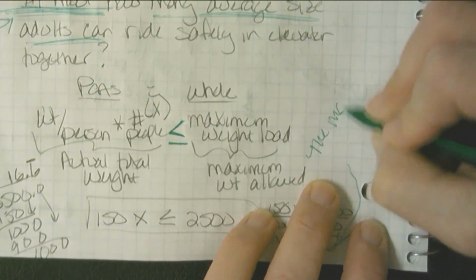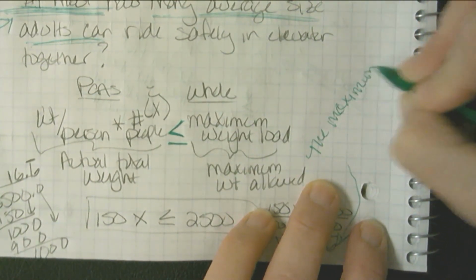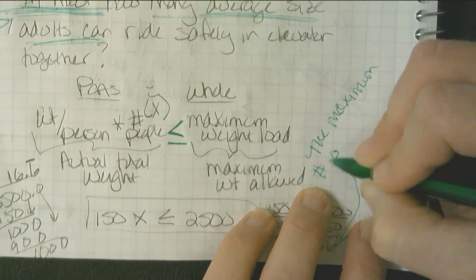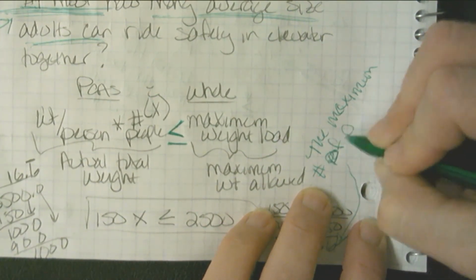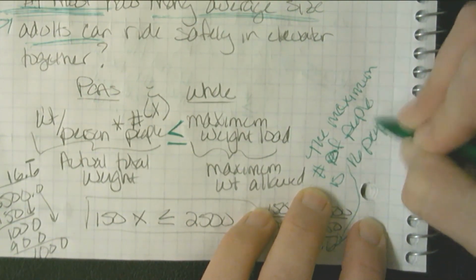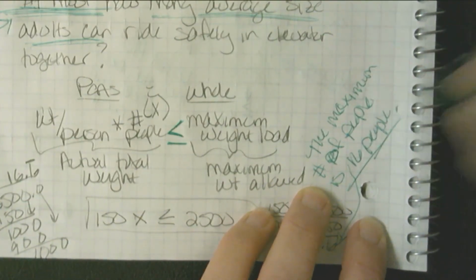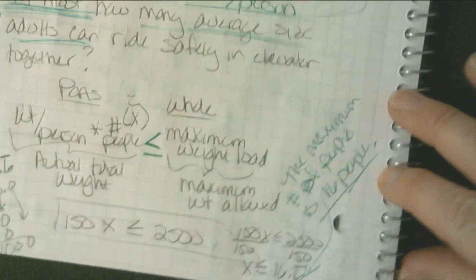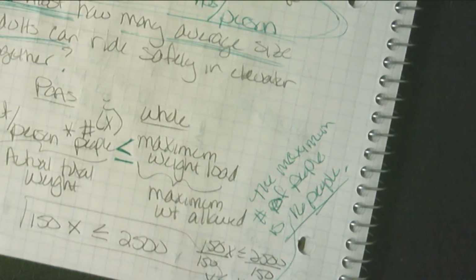So the maximum number of people is 16 people. So make sure you're making sense of your answer. You guys cool with this?